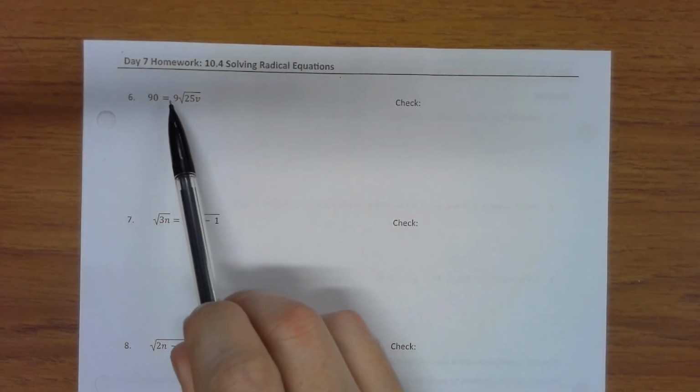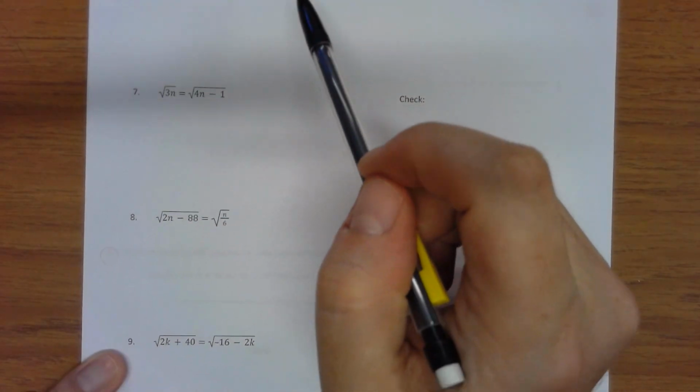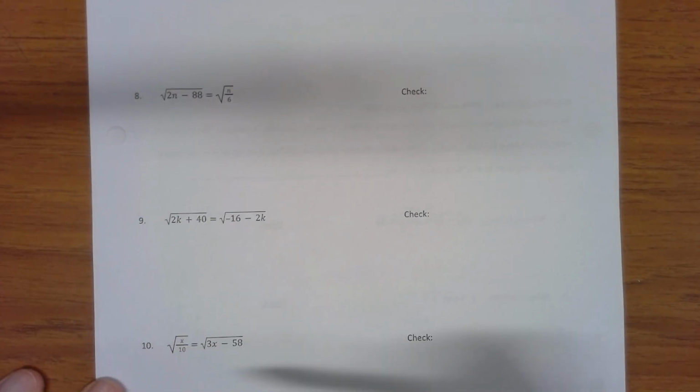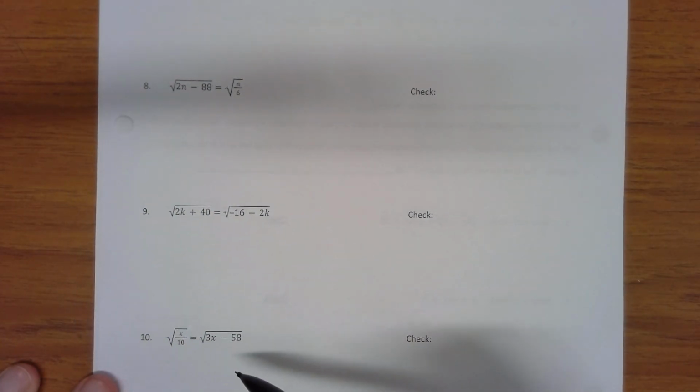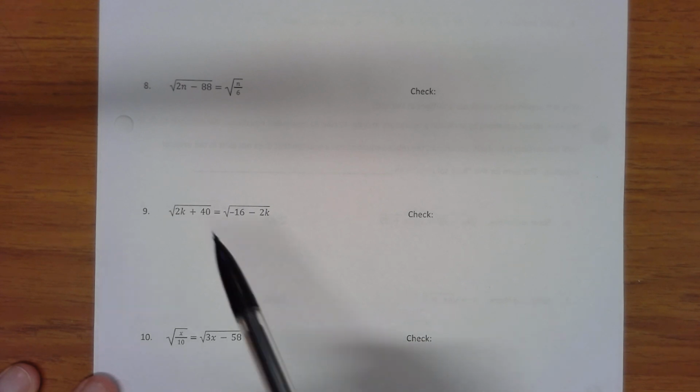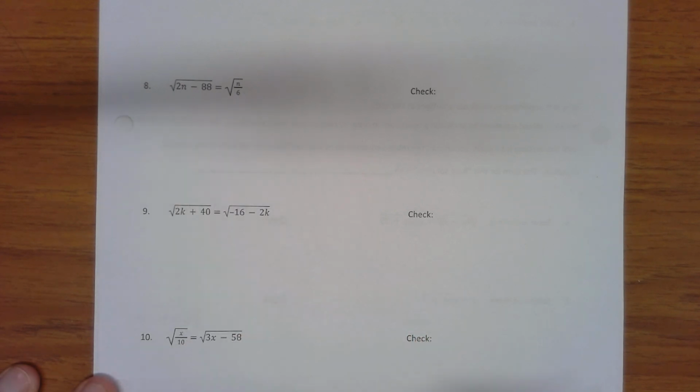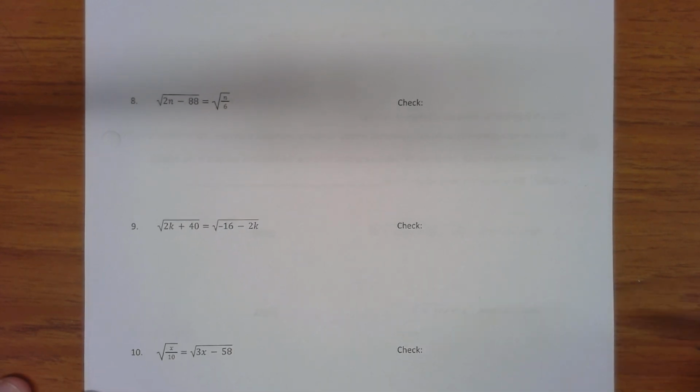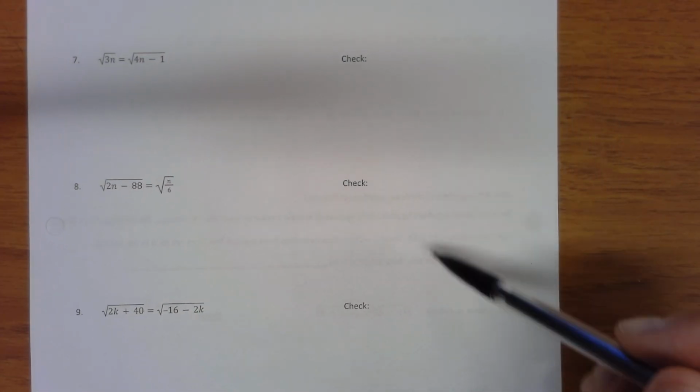Before you square both sides, you have to isolate the radical. Starting 7, 8, 9, and 10. Now there are two radicals, just like the second part. They have to be on opposite sides before you do anything else. You're going to square both sides after you isolate the radicals and solve it as normal. You're going to check all these solutions.